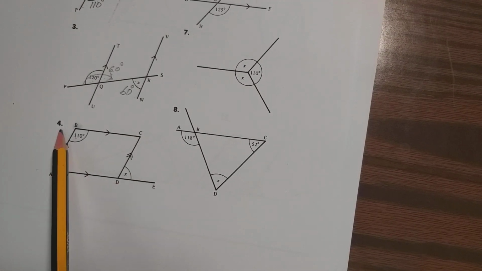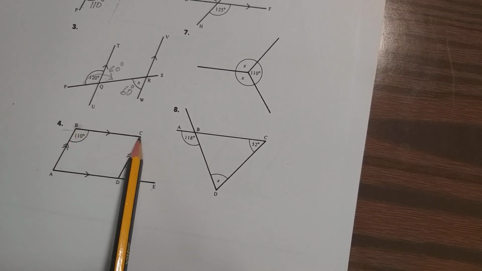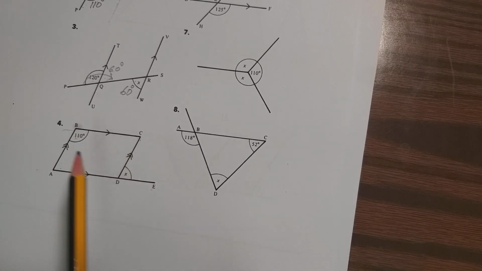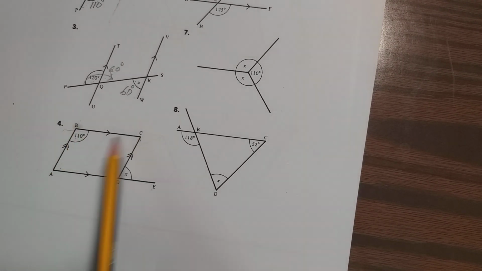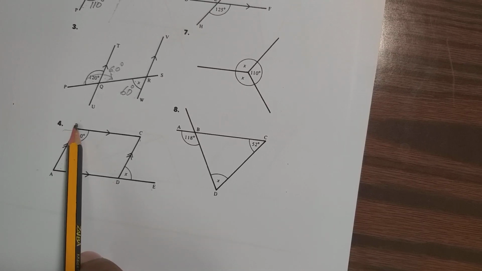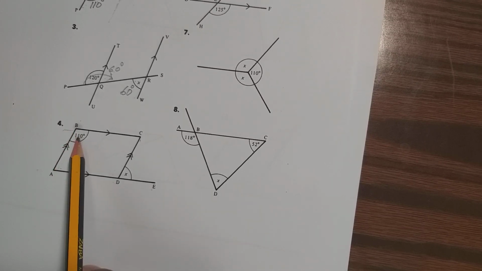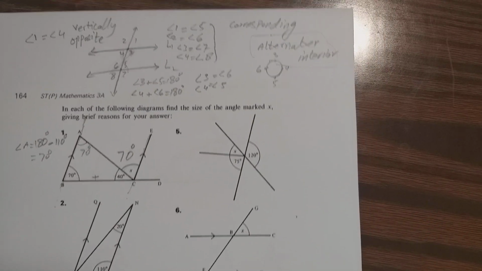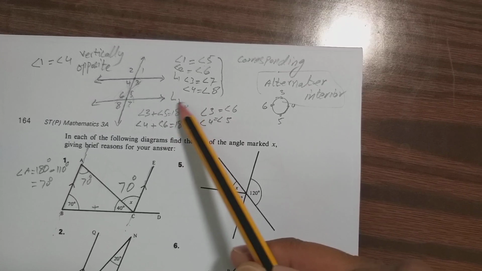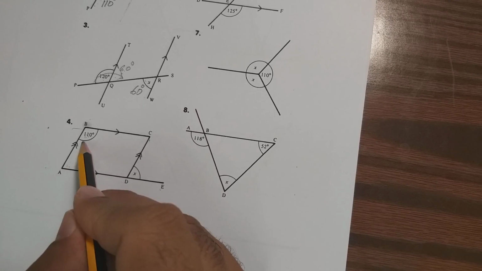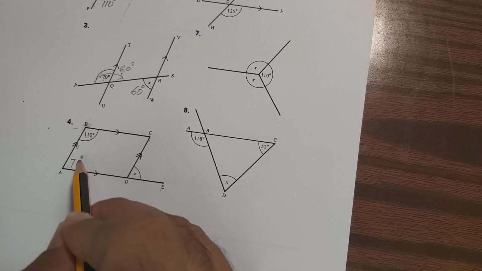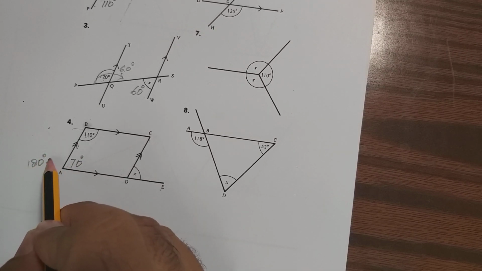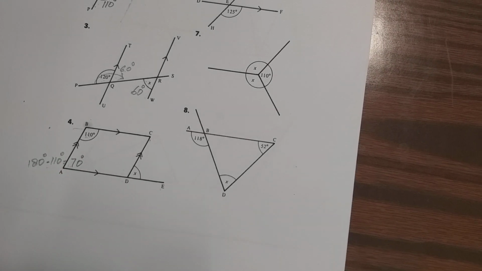this is the parallel line to this, so ADE is parallel to BC. If we consider this the transversal line, which is AB, it cuts these two lines at A and B. So it becomes supplementary angles, and according to the supplementary angles rule, we add them and it would equal 180. So it becomes 180 minus 110, so it becomes 70.